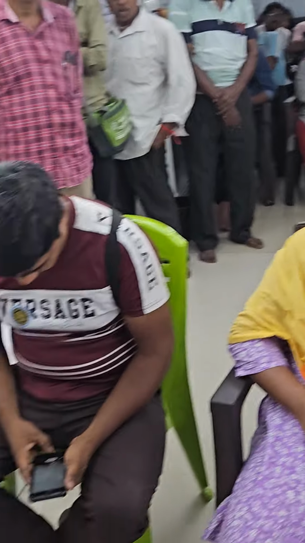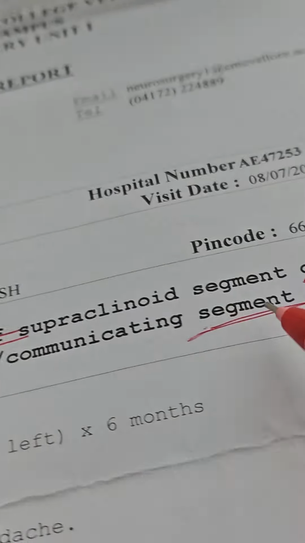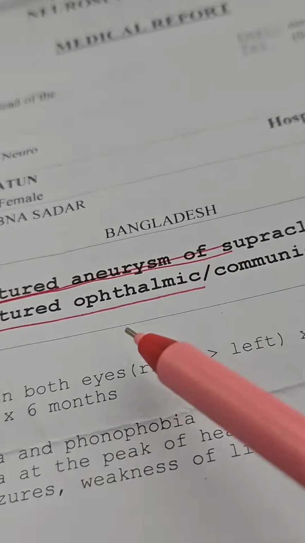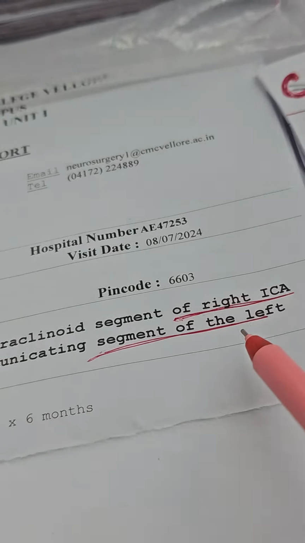So with the ophthalmic artery aneurysm developing in the left eye, and the right eye totally lost because of the big aneurysm in the right internal carotid artery. Non-ruptured big aneurysm in the right internal carotid artery, and also in the ophthalmic division of the left internal carotid artery. So the case is serious.